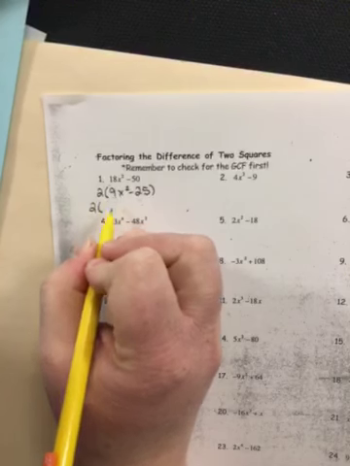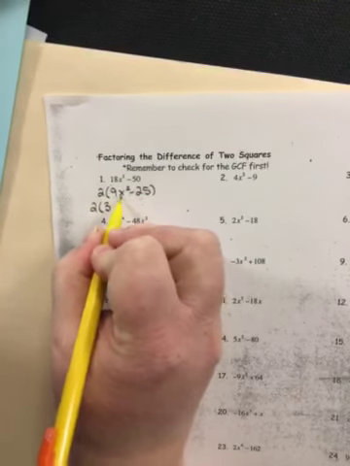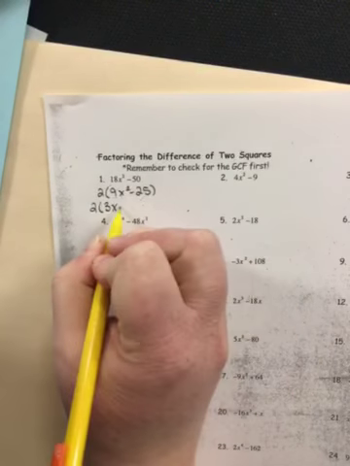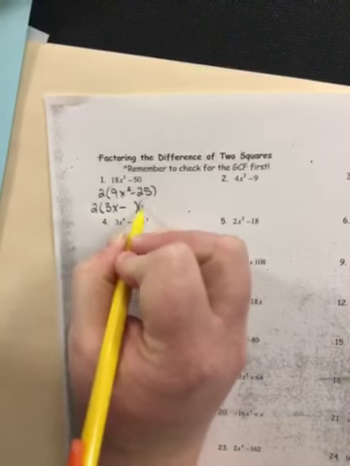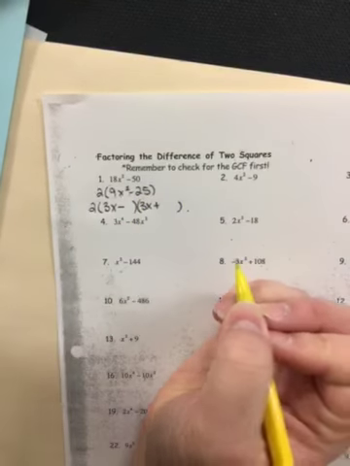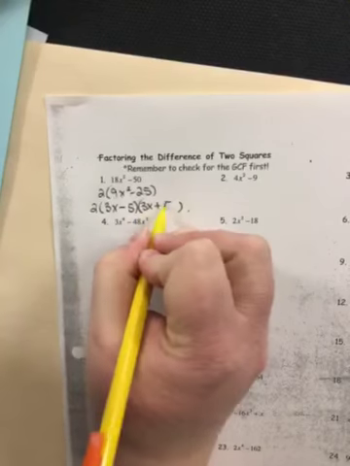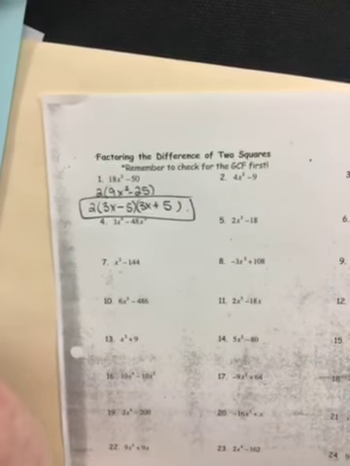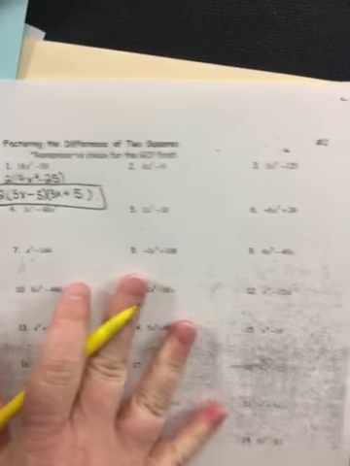What times itself is 9? 3. What times itself is x squared? X. Remember you have a minus and a plus. So 3x minus, 3x plus. What times itself is 25? 5 and 5. That completes that problem. Okay, let's try number 2.